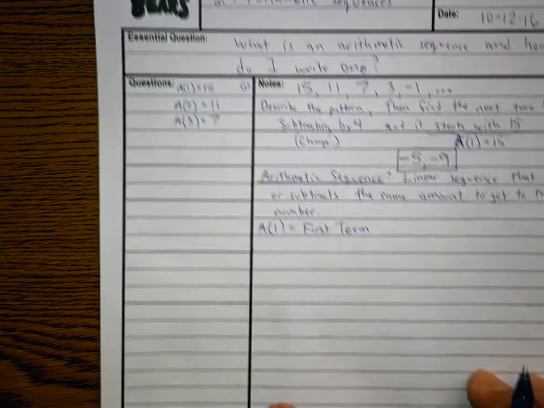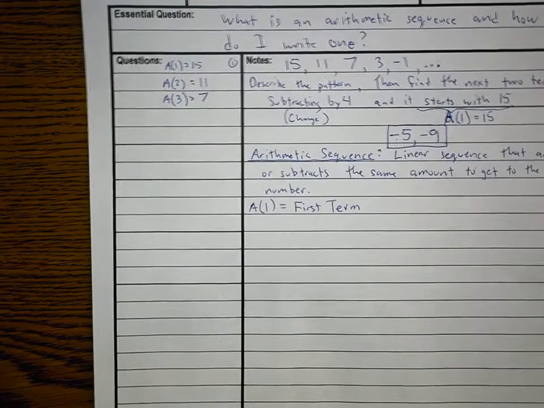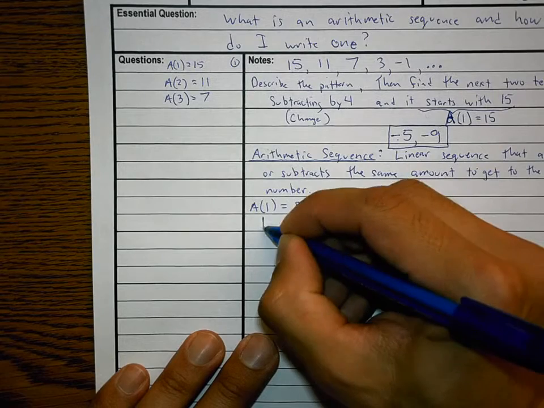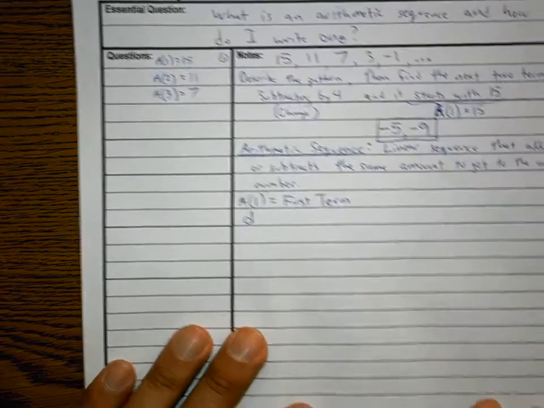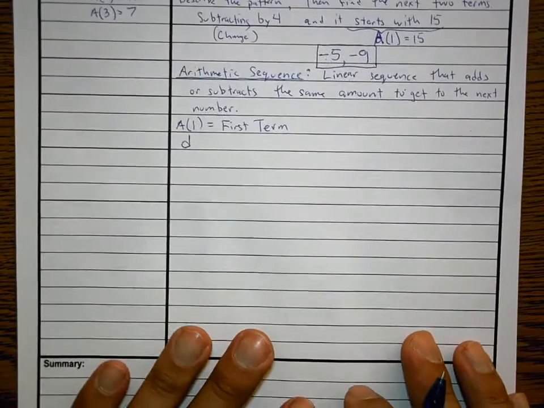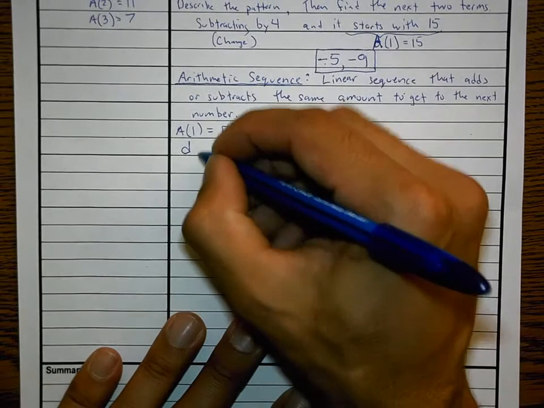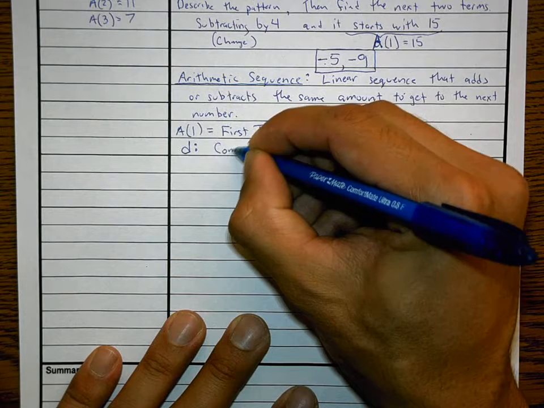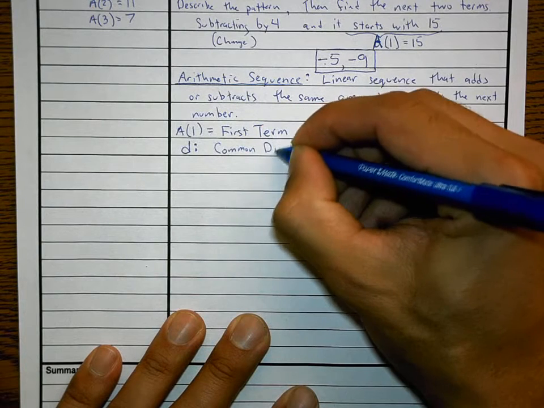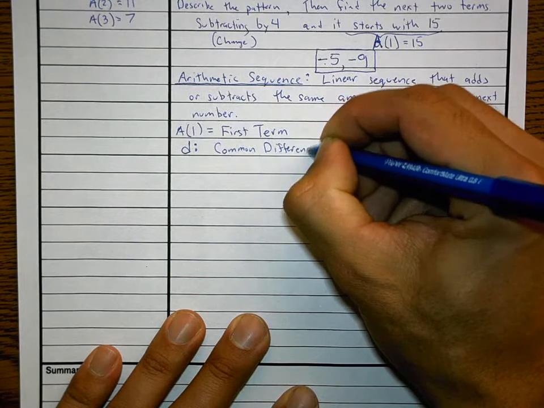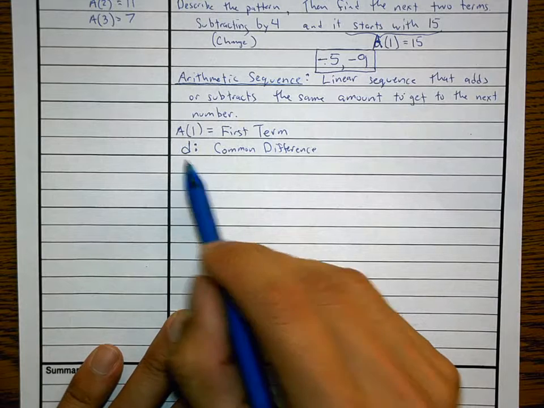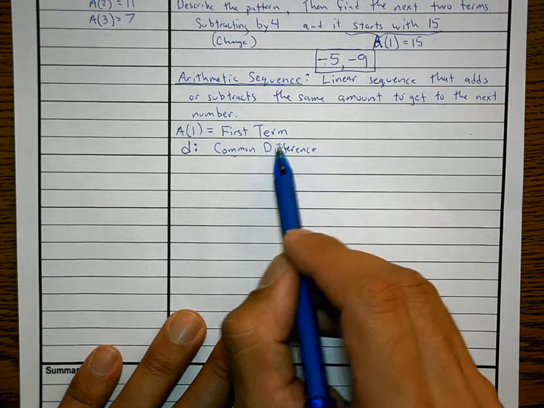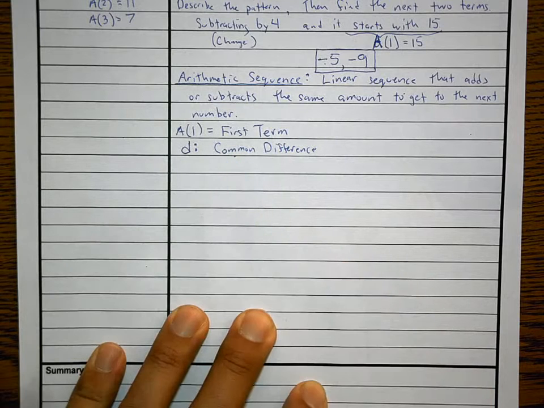So now we know the first term. We need to know what D stands for. It's a little d. Let me recenter this so you could see it. D is going to stand for the common difference. D stands for the common difference. The difference between the numbers that has to be the same in an arithmetic sequence.